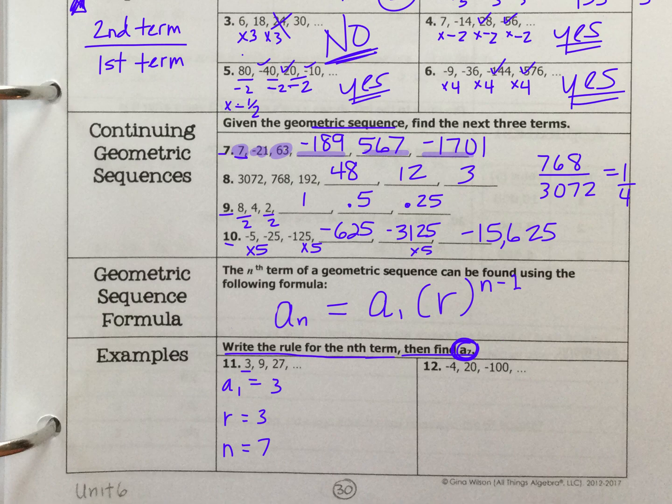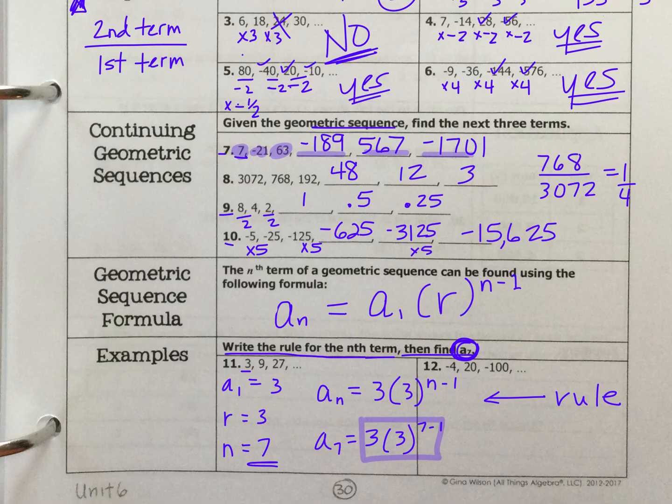But the first thing it wants you to do is just write the rule. So I could use anything for N as long as I do 3 for A1 times 3 to the N minus 1. So this is my rule, and now I'm going to plug in the 7. So A7 equals 3 times 3 to the 7 minus 1. You type this in your calculator, and you should get that the 7th term in this sequence is 2,187.